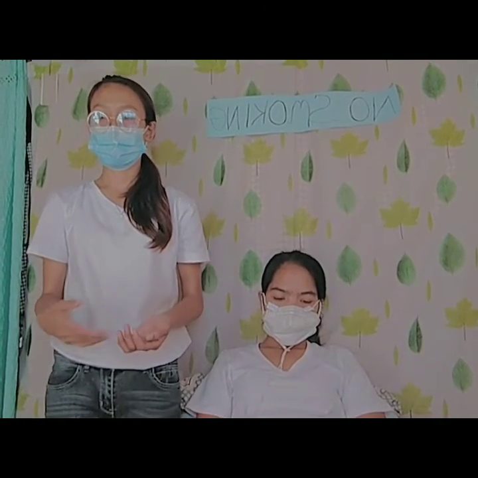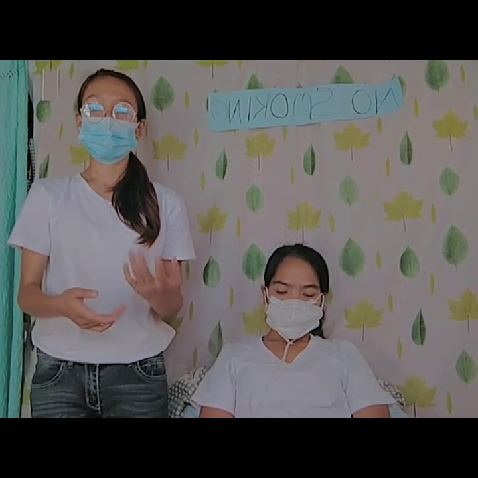Then we are going to refer to the physician if we observe abnormal findings throughout the procedure, or after doing the nasal cannula and mask on the patient. Then we are going to perform the aftercare.